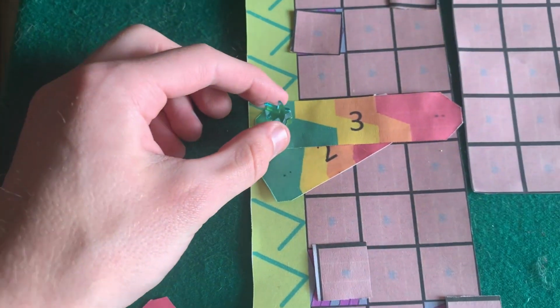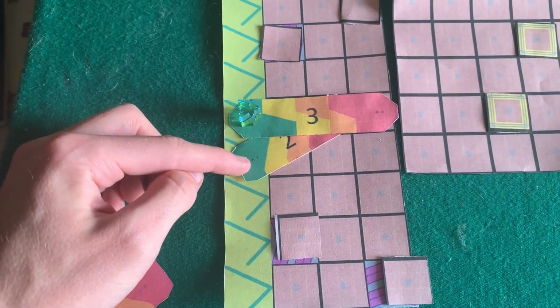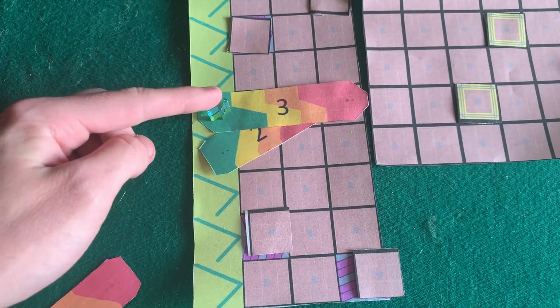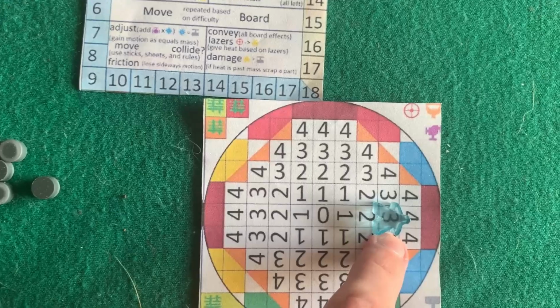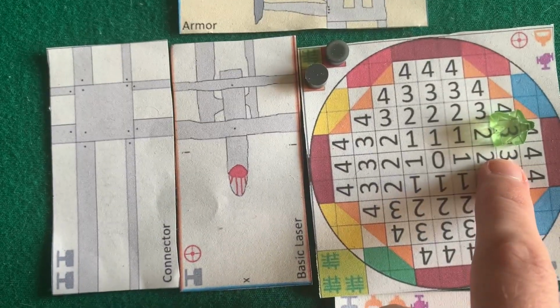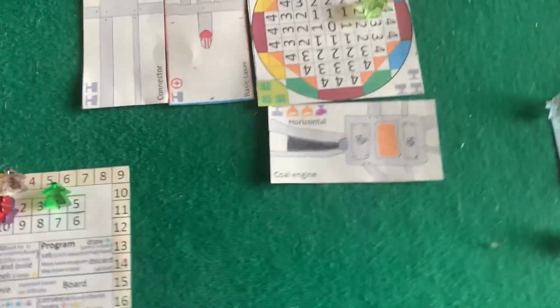What that looks like is you determine how many spaces was moved before the collision, so that would have been 1. And you see how many spaces total need to be moved. So we have a 3 showing there and a 3 showing there. So 6 spaces need to be moved, and 1 has happened.